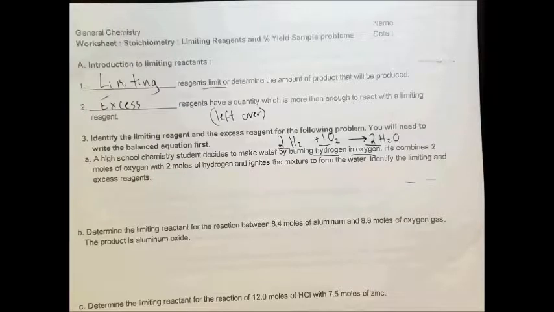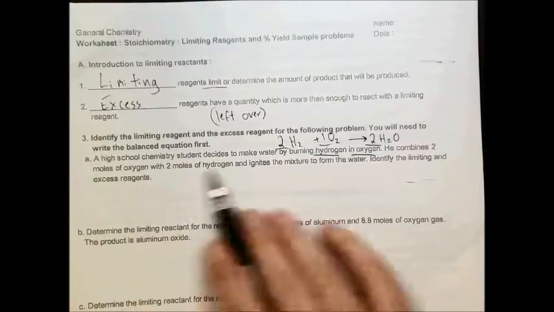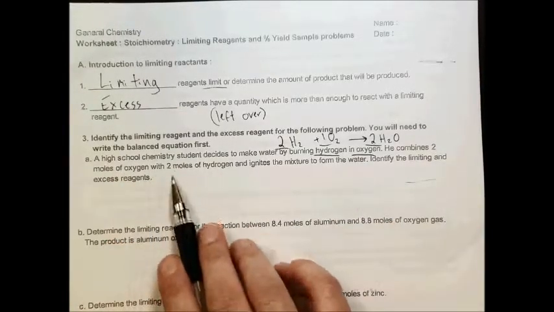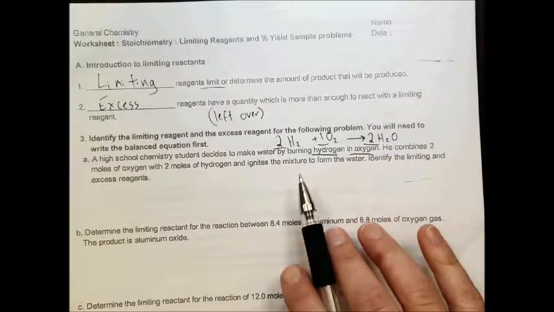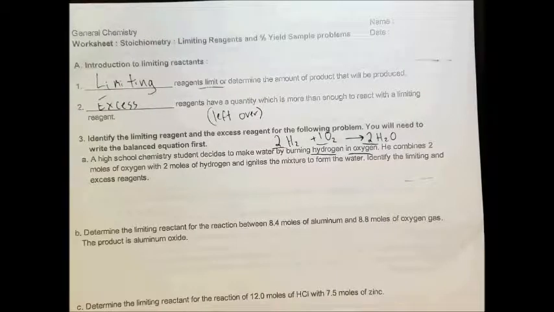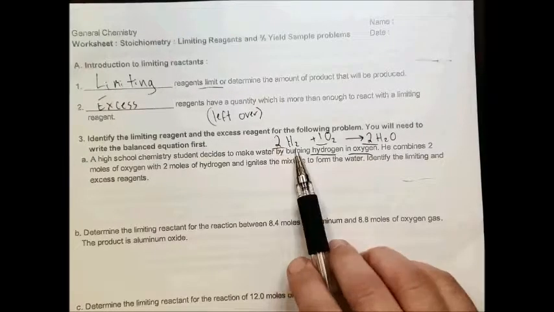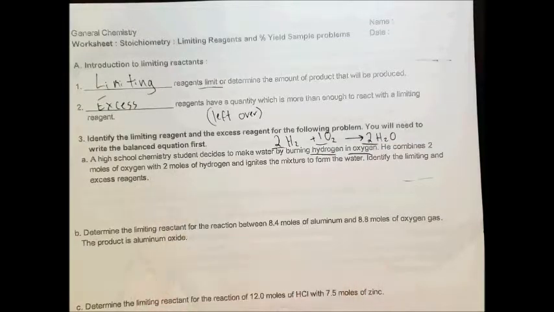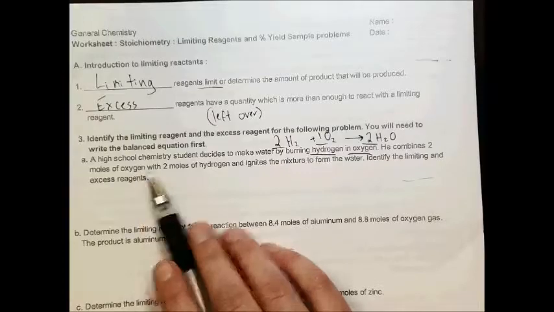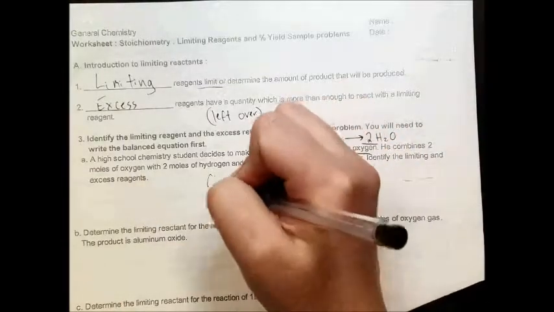Now the question tells me that a student has 2 moles of oxygen and 2 moles of hydrogen. Looking at this balanced equation, I can figure out exactly how many moles I need. I would need 2 moles of hydrogen and 1 mole of oxygen. So given the information that I have, I can see that I would have some leftover oxygen if he had 2 moles of oxygen to start with.